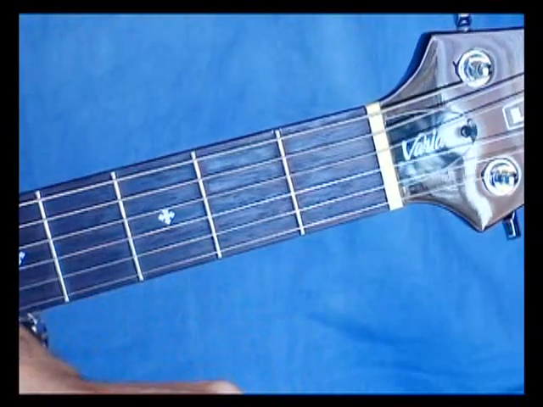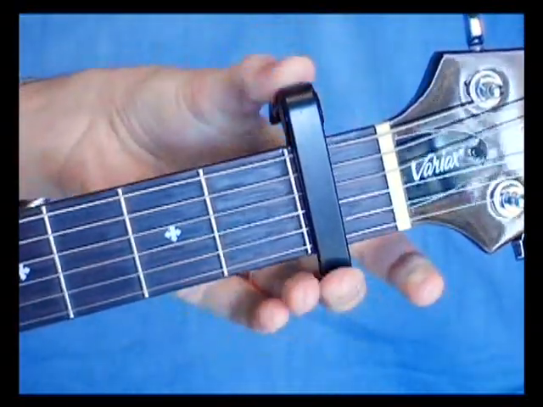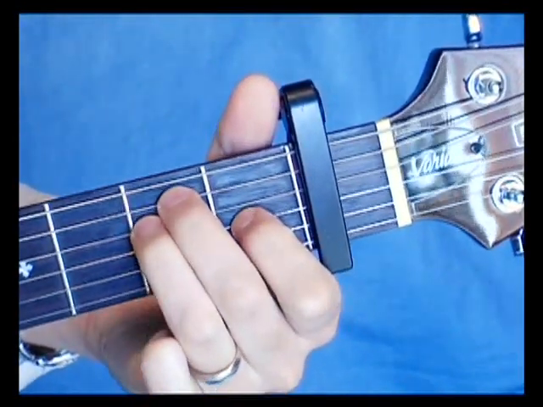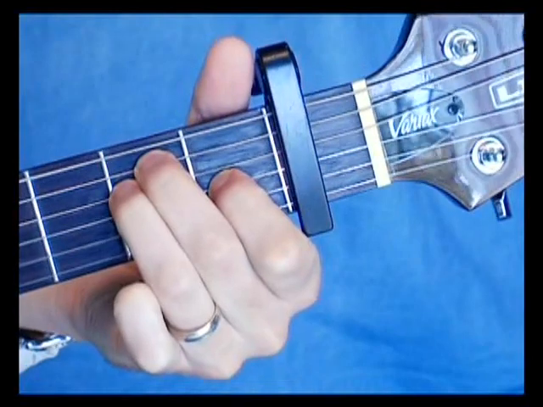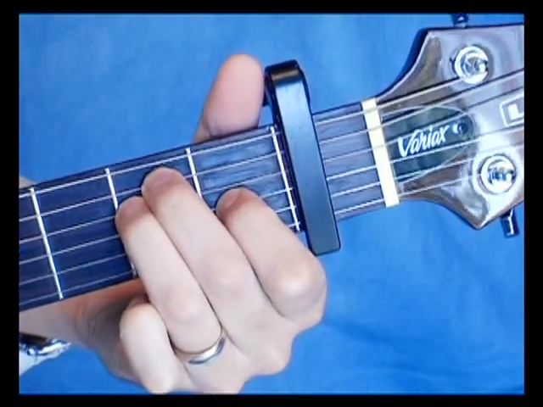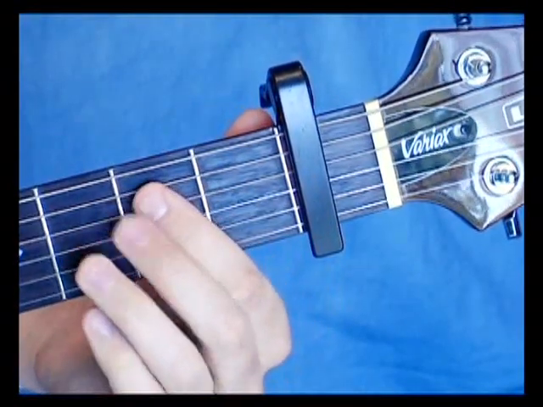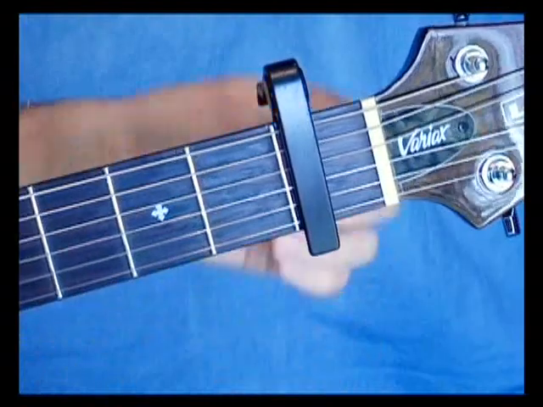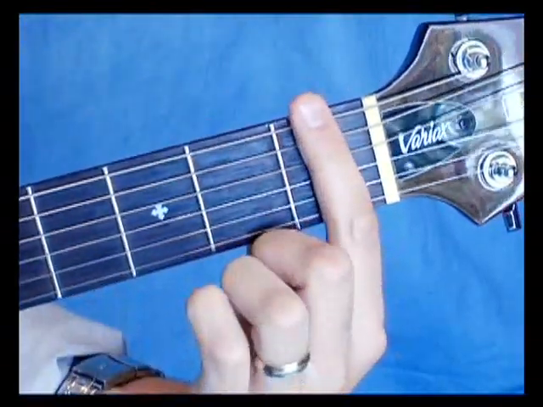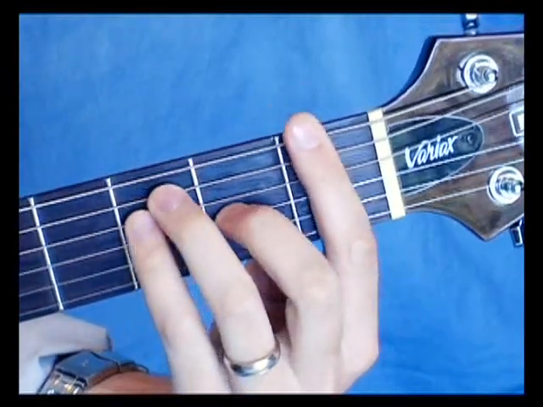One way you could move this shape up is to put a capo on your guitar. Got a capo at the first fret. Then just duplicate the fingering in this new position. This is still a major chord, and the root is still on string 6, although this is no longer E, it's now an F. So to play this without the capo, you have to bar with your index finger, then use your remaining fingers to build the E shape.